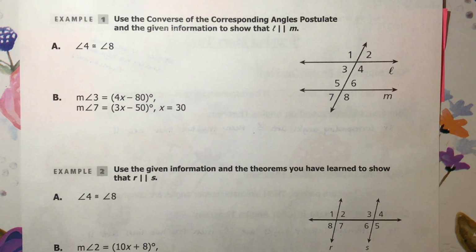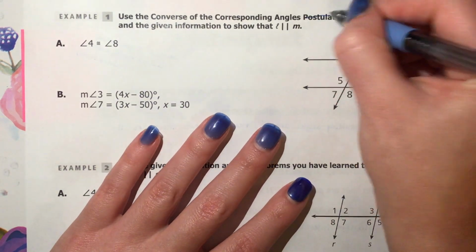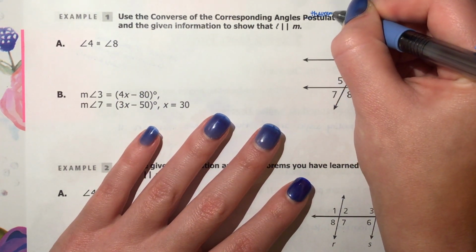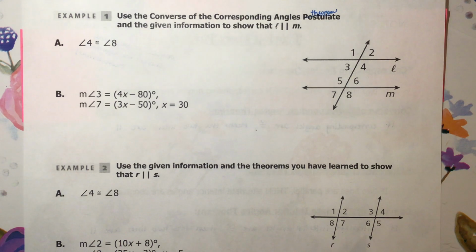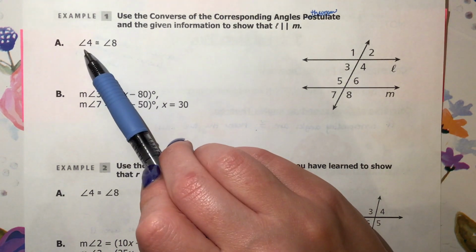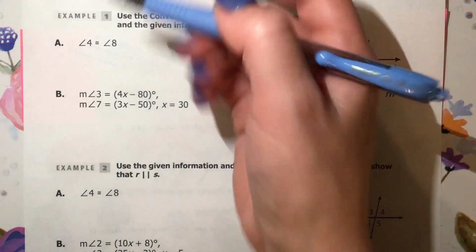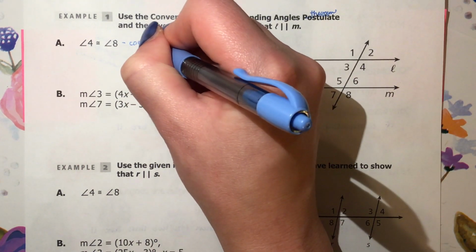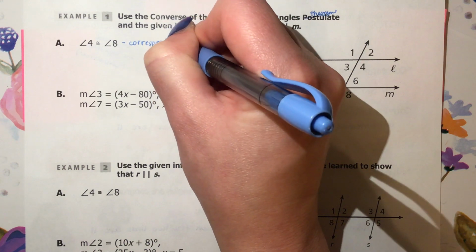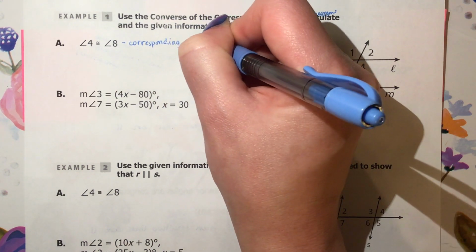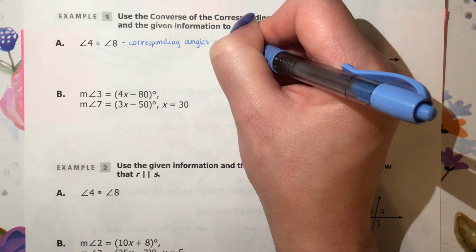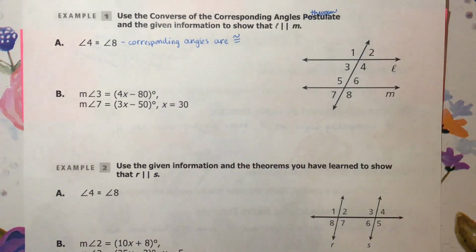Example 1 says, use the converse of the corresponding angles postulate and the given information to show that L is parallel to M. This should say theorem. In example A, it says angle 4 is congruent to angle 8. Those are corresponding angles, so corresponding angles are congruent.